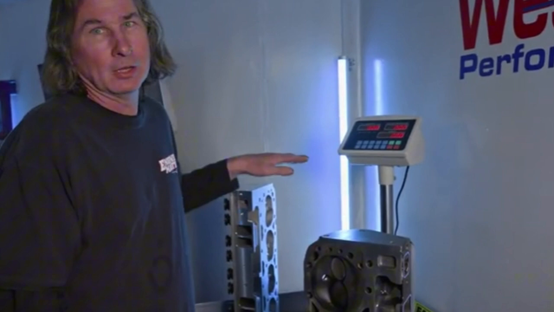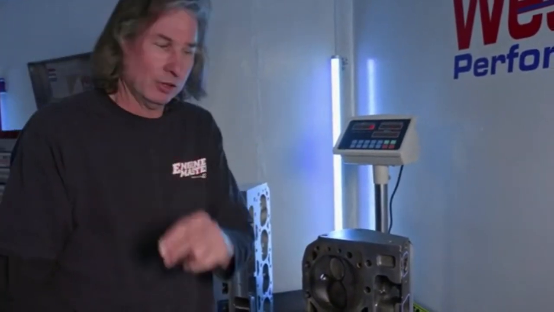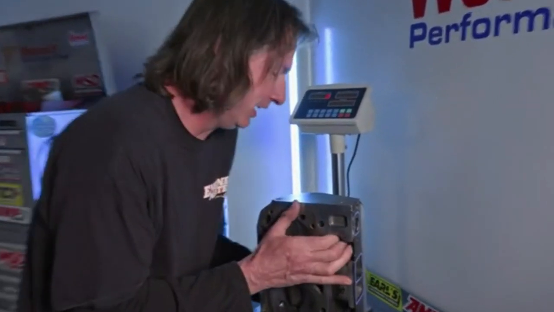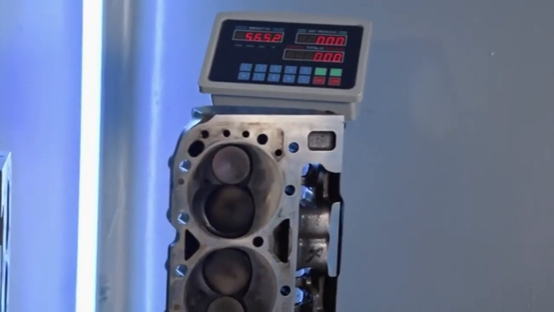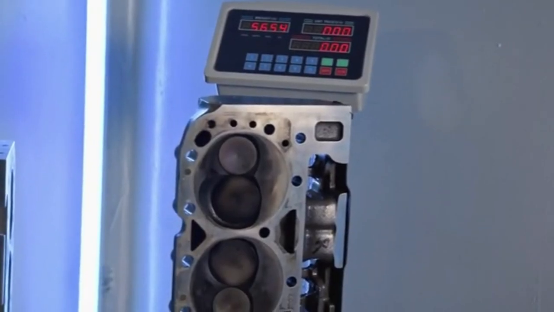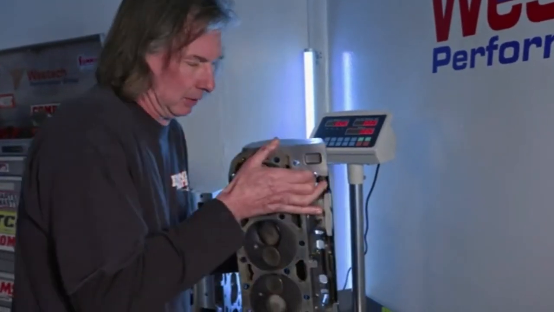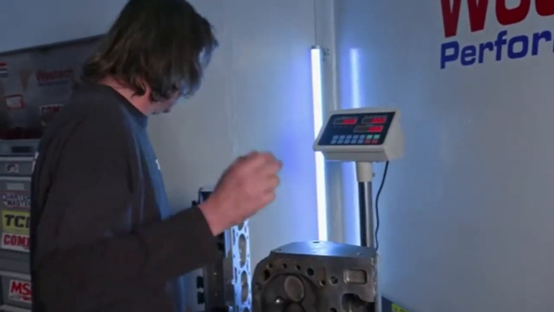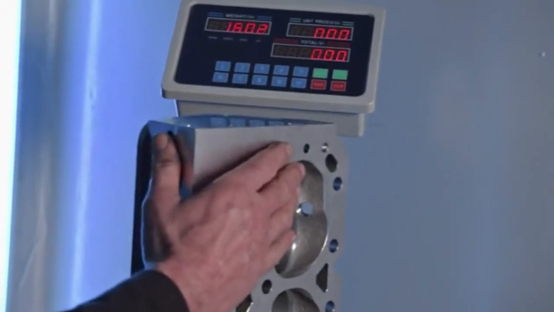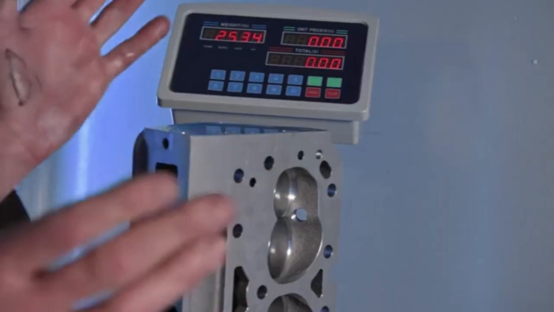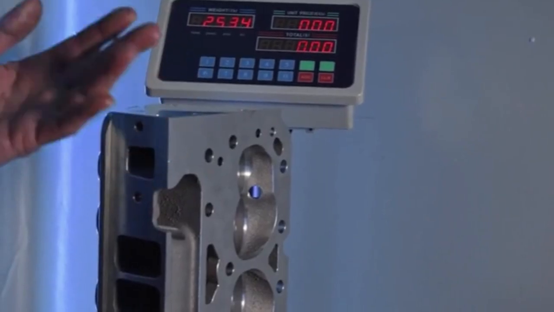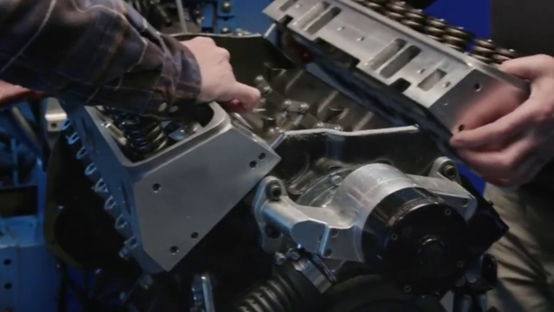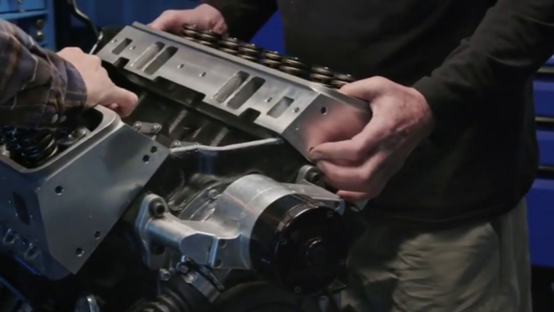Iron is a lot heavier than aluminum, but how much? We'll find out right here on this handy scale. And iron, this is the tail of the tape, 56.5 pounds. Man, that is heavy. Aluminum, 25.36. The weigh-in tells me that we've got a difference of 31 pounds and change. Oh man, aluminum heads, way lighter. You betcha. Way lighter, but are they way more powerful?